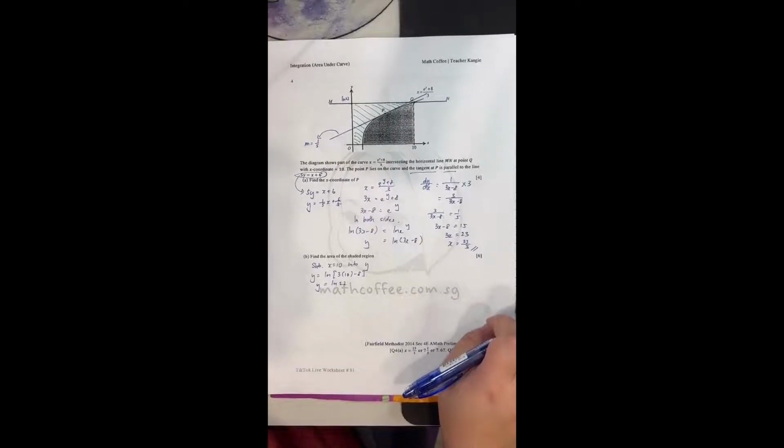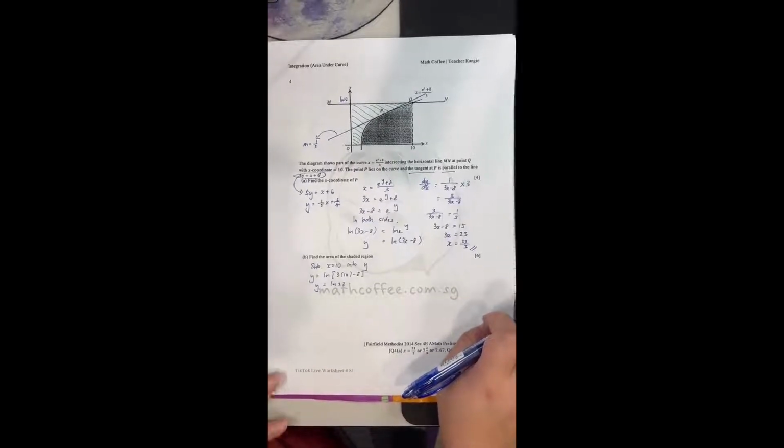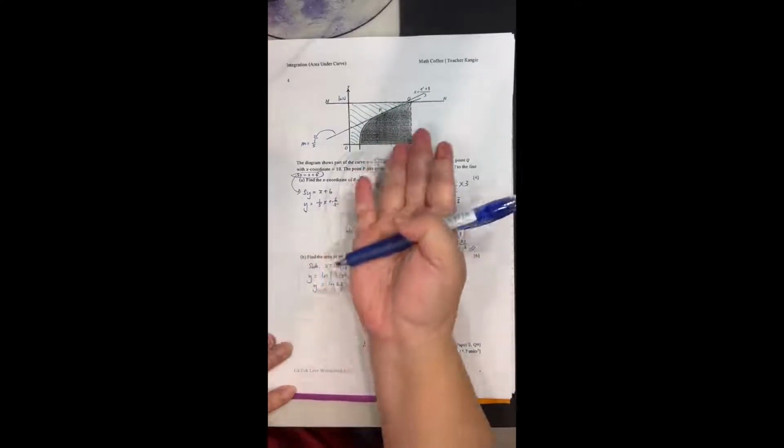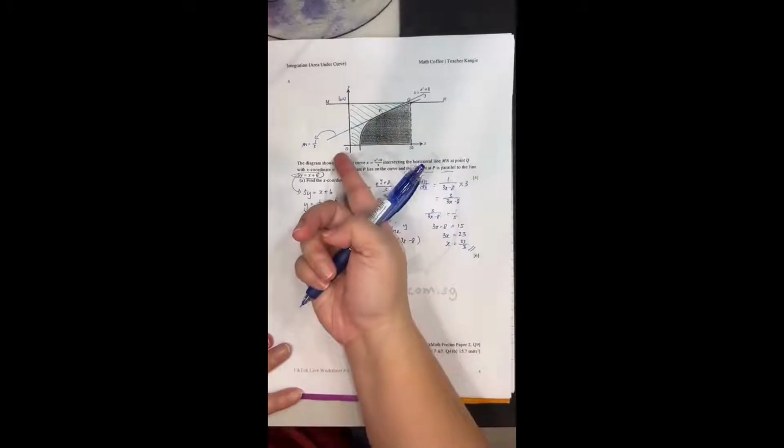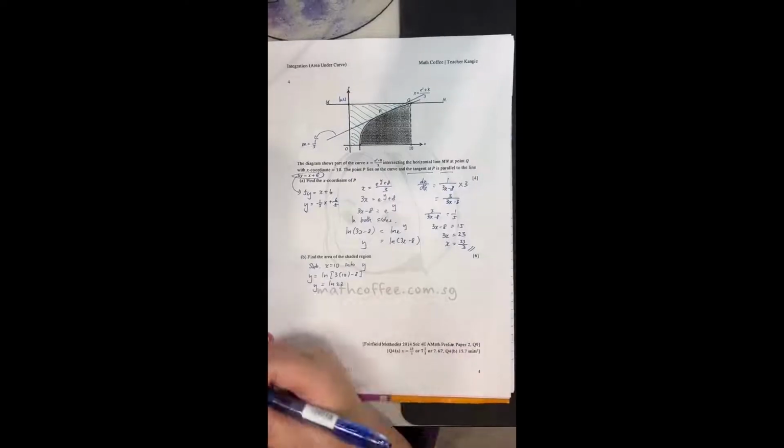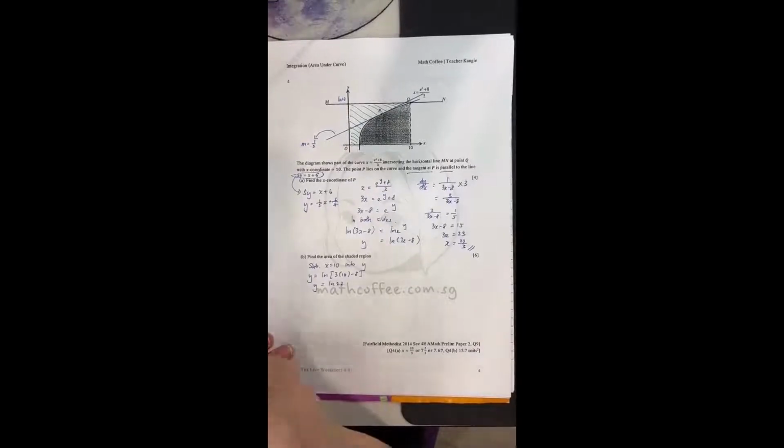It is actually pretty straightforward. I would just integrate ln of 3x minus 8 from 10 to this value, and the most I need is to find this value. But why can we not integrate that way? Yes, you cannot integrate ln.